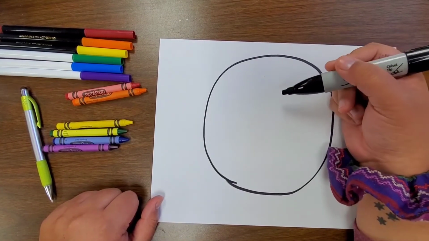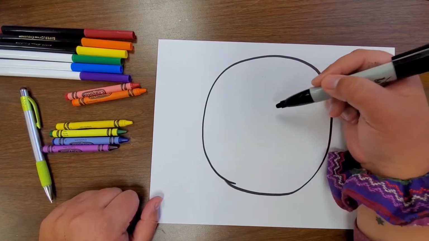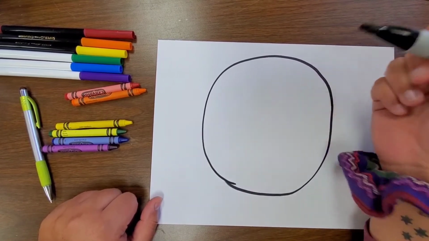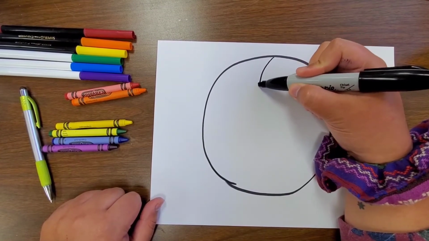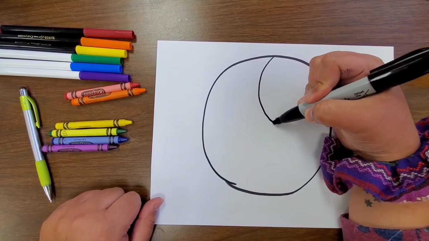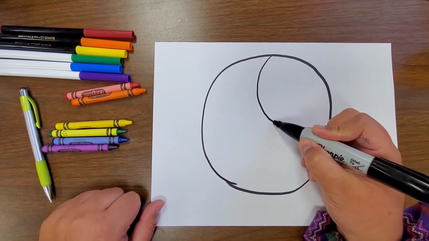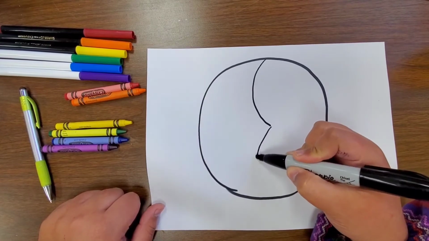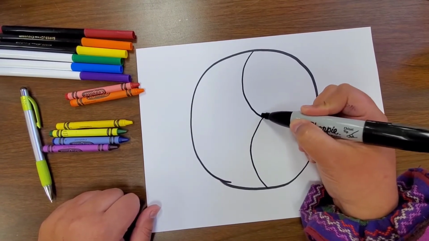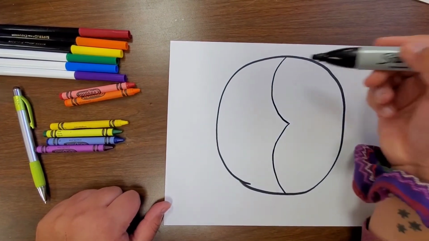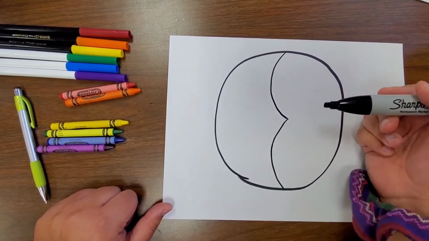So what I'm going to do is draw some curved lines, and when I finish the drawing, you'll be able to see why I draw it like this. I'm going to start with one curved line down here, and then it's going to stop sort of halfway in the middle, and then I'm going to draw another curved line just like this. And there you go. I've got two curved lines. It kind of looks like a backwards B.